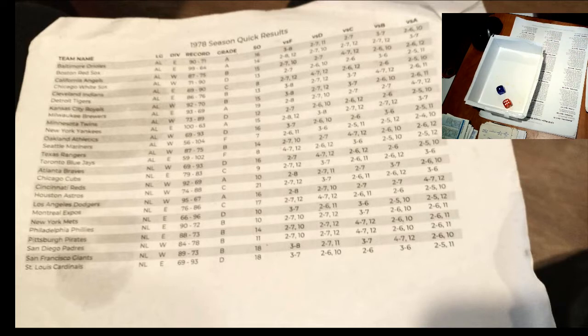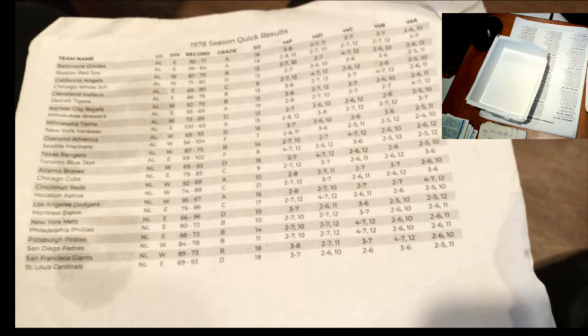Now we have the Boston Red Sox taking on the Chicago White Sox, and home opener for the White Sox on April 7th. For the White Sox, they are a D. The Red Sox are an A. So there'll be a 2-5-11. Ooh, and the White Sox get an opening day win with a 3. So we'll go ahead and give them a win.